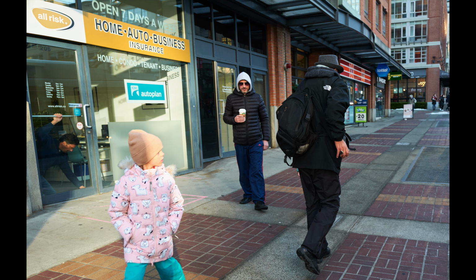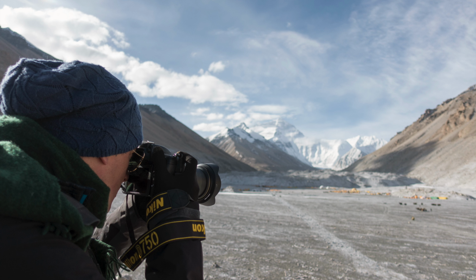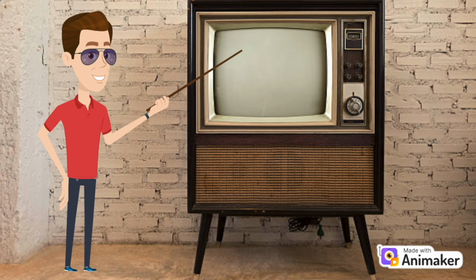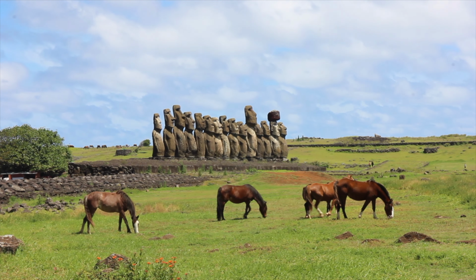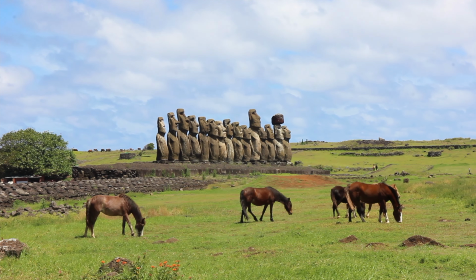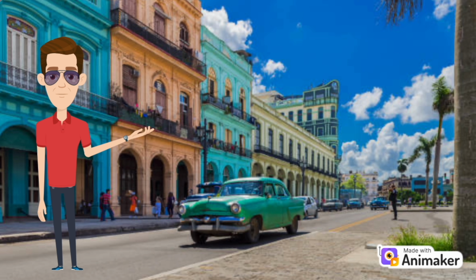Bokeh is the quality of the out-of-focus area of an image, especially the background. It is determined by the shape and size of the aperture, the number and shape of the aperture blades, the focal length, the distance to the subject, and the lens aberration. Some lenses, especially fast primes, are known to produce smooth and pleasing bokeh, while others may produce harsh or distracting bokeh. 3D pop and bokeh are related but not the same.